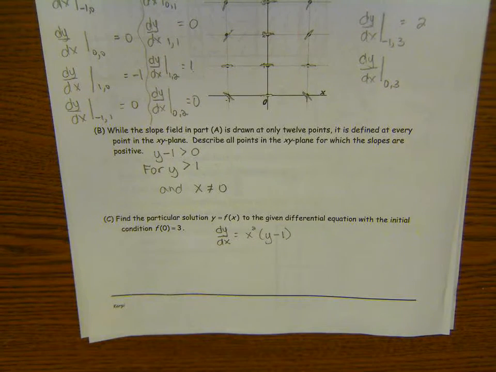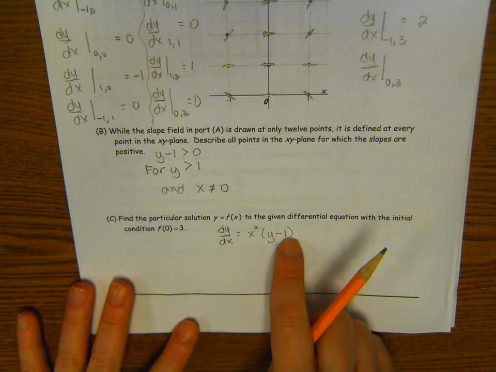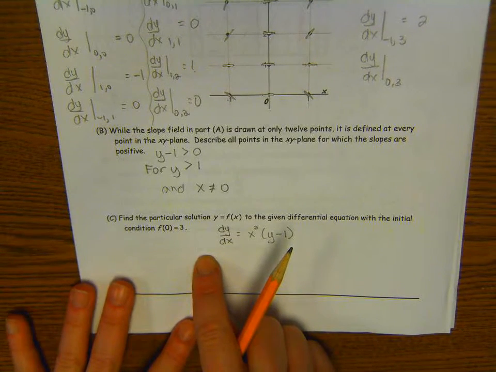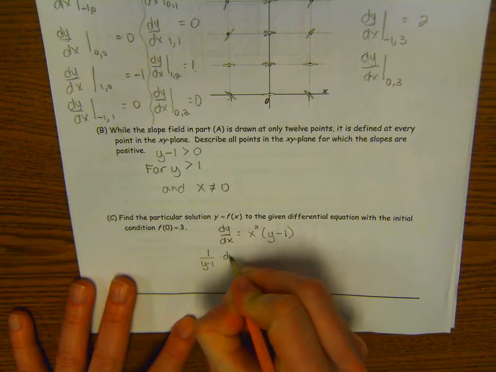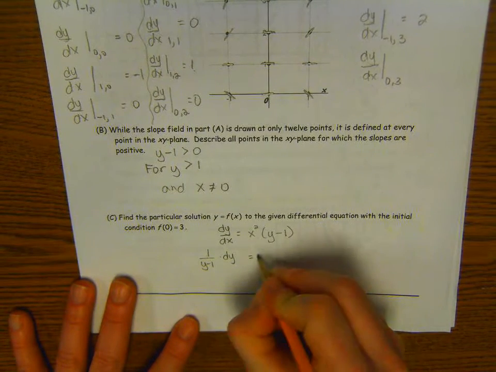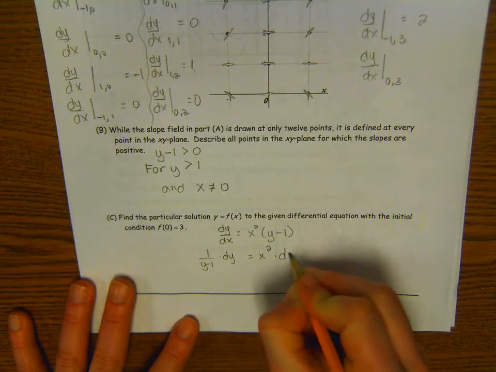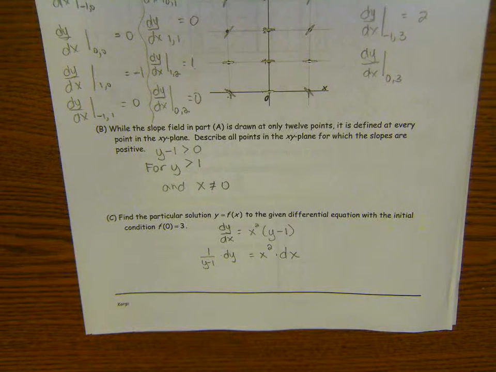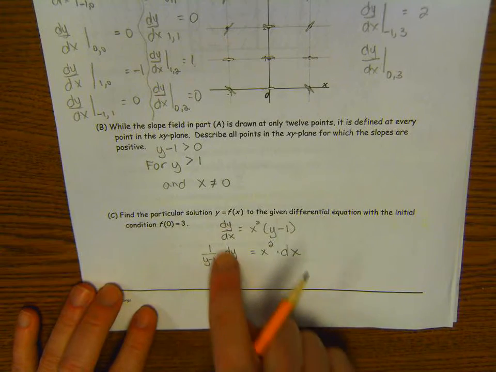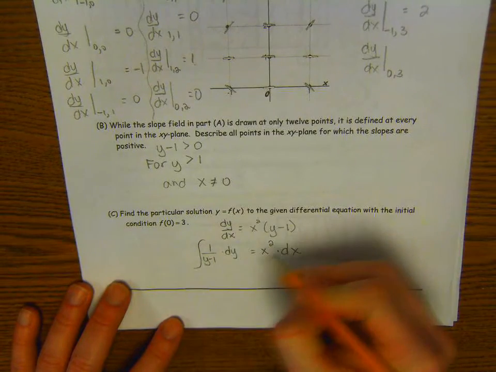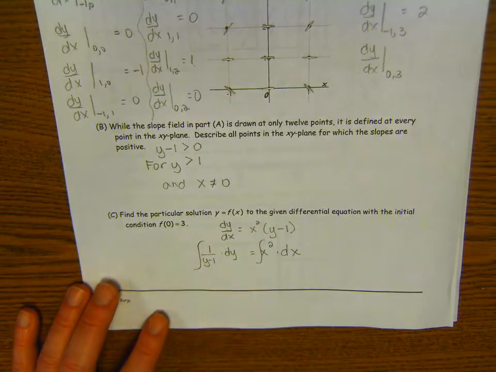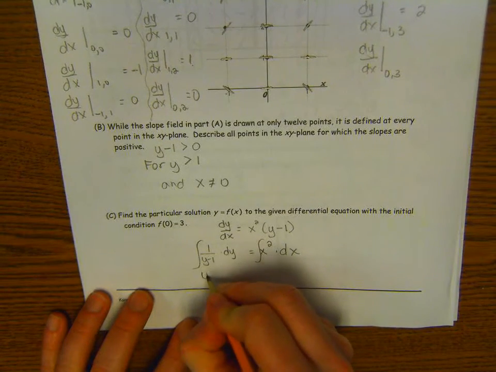So, let's move this y minus 1 to the other side. Wouldn't I divide by y minus 1? So I'm going to rewrite it as 1 over y minus 1 dy. And over here, I'm going to multiply both sides by dx. Hopefully you're seeing this is going to be a little harder, but it's similar to the one we were just working with, because if the integral of 1 over y is natural log of y, then for 1 over y minus 1, it's just going to be the natural log of y minus 1.